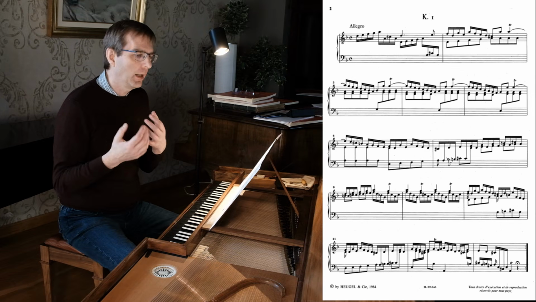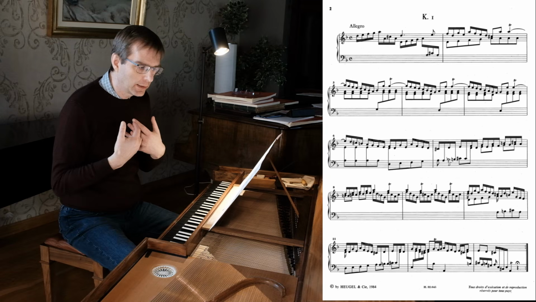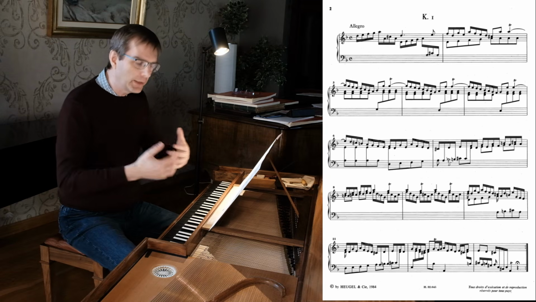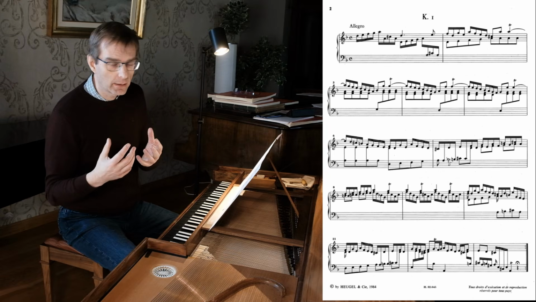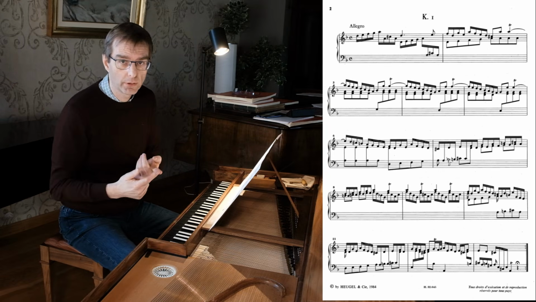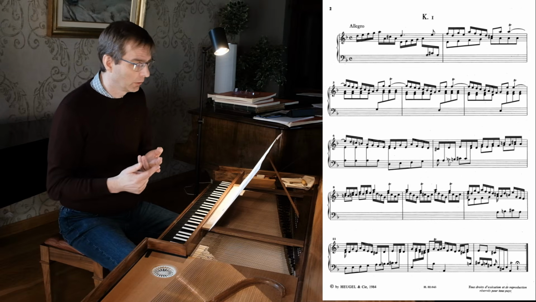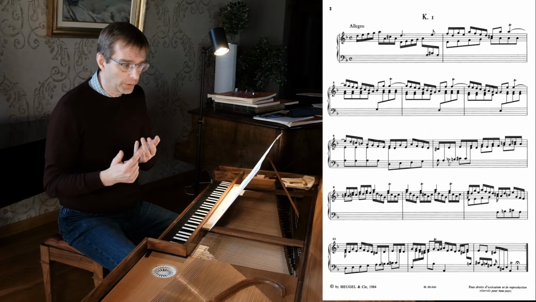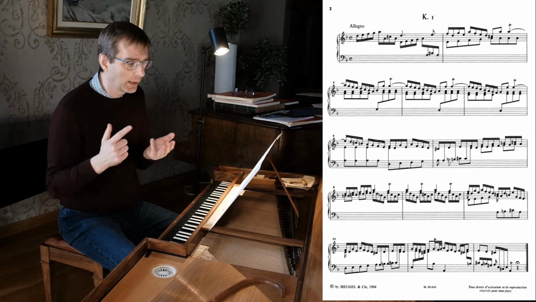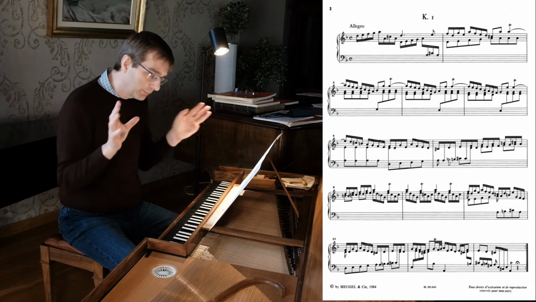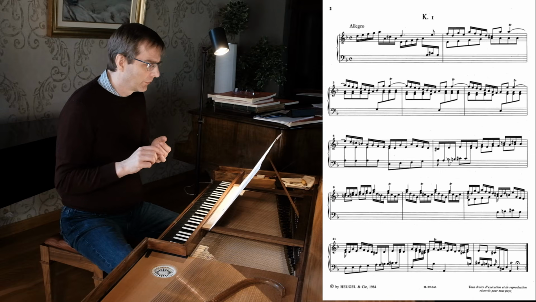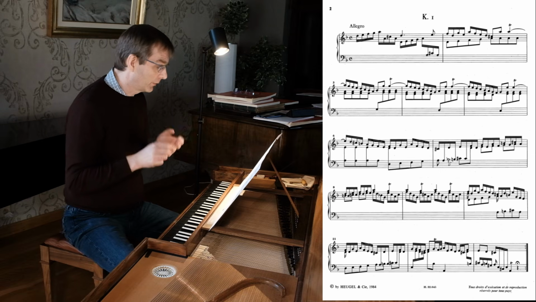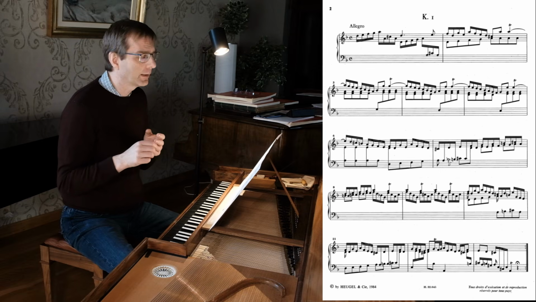Interpretation is, as I see it, just translating the score and adding the things that are not in the score. For instance, accentuation, articulation, choice of tempo. That's also something that's most of the time not indicated in the score. Again, at the end of the video, there is a twist of the story to this particular sonata and Scarlatti in general.